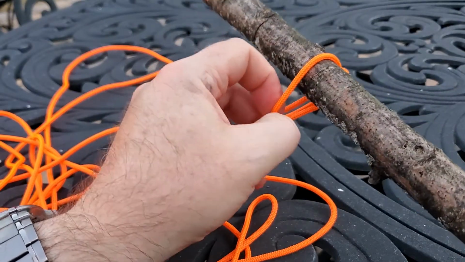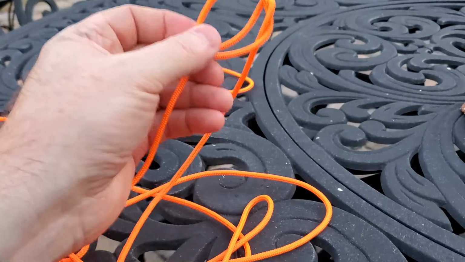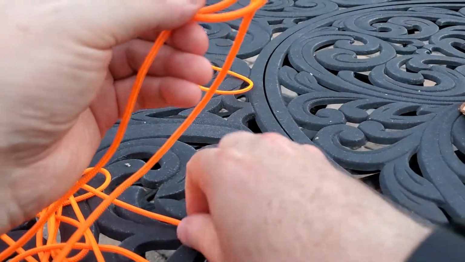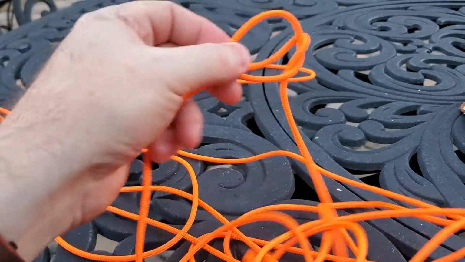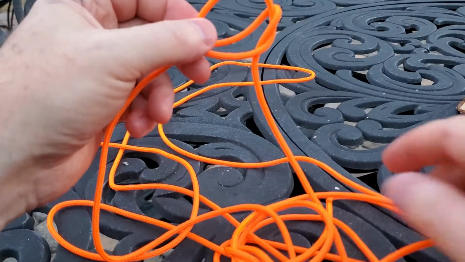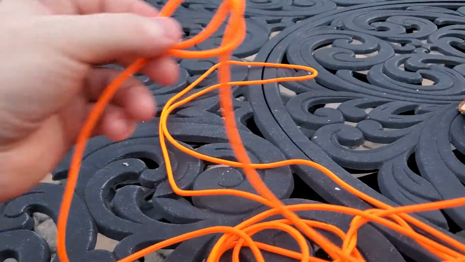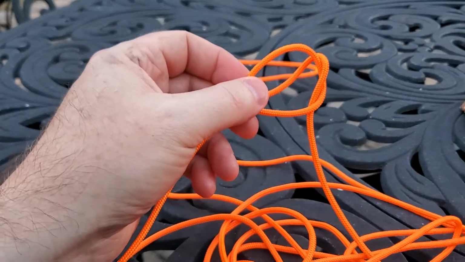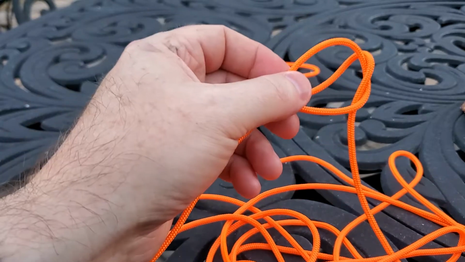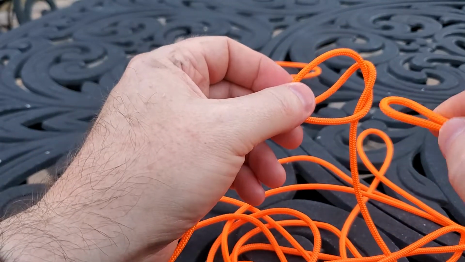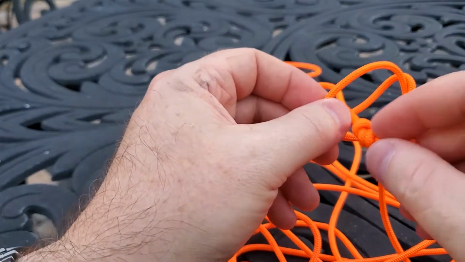So this knot I also used whenever I was doing my shock cord loops. So I would make one somewhere in the line, and then grab the other end of the line here. So you basically then have your other end of the line, and you'd have your shock cord loop or whatever going through.